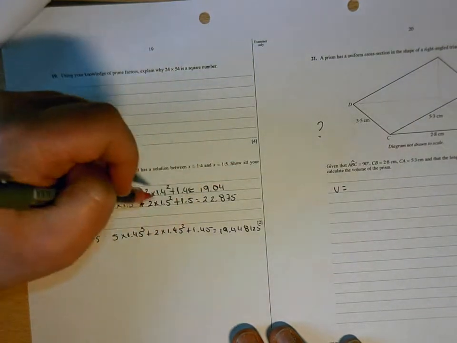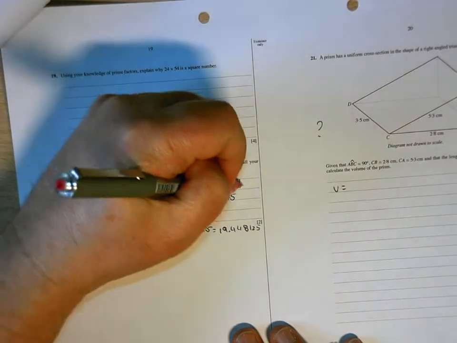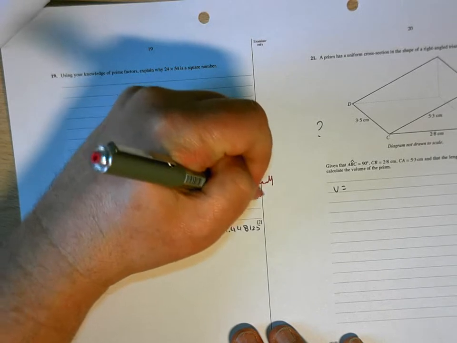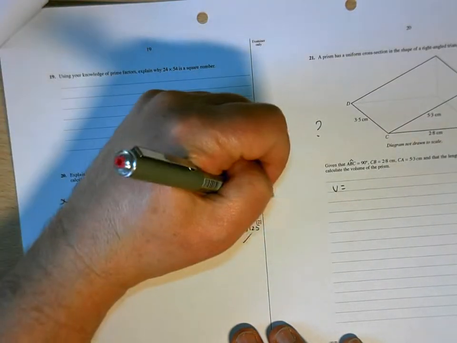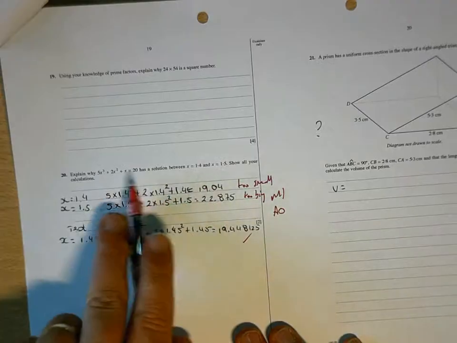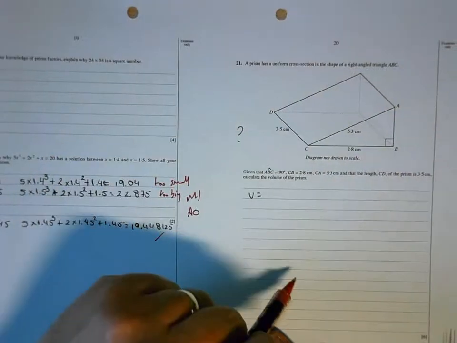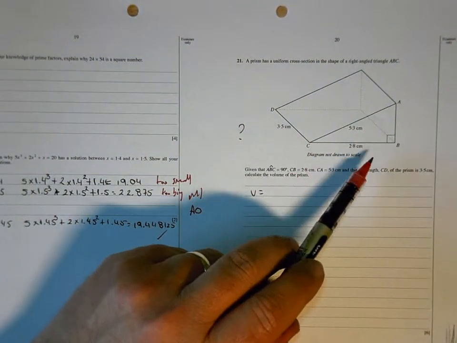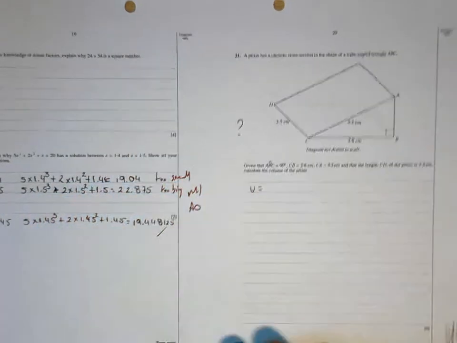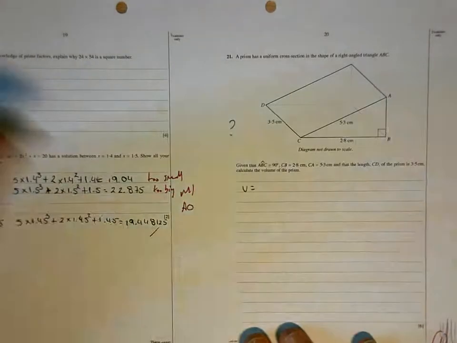This is good. What you want to be saying is that that's too small, that's too big, so it's somewhere in between. So you haven't actually explained how that shows it's somewhere in between. That's a difficult question. It combines Pythagoras, areas of triangles and volumes of prisms. Have a look how I've gone through that on the video clip to see if it makes sense to you.